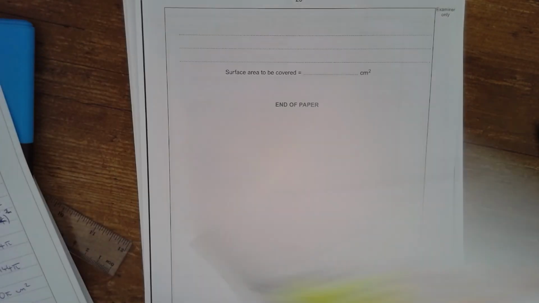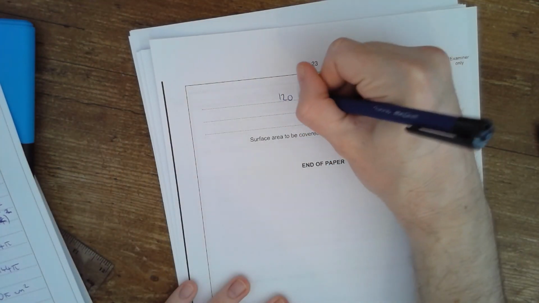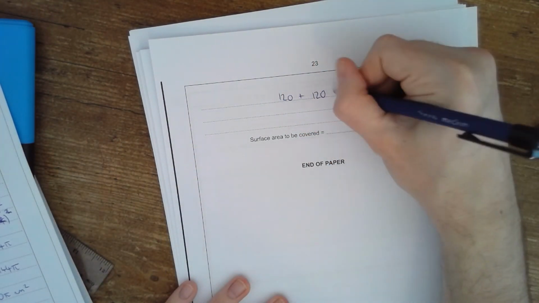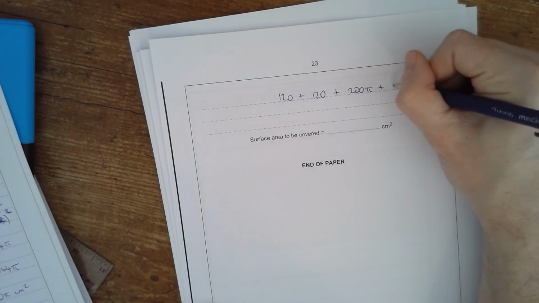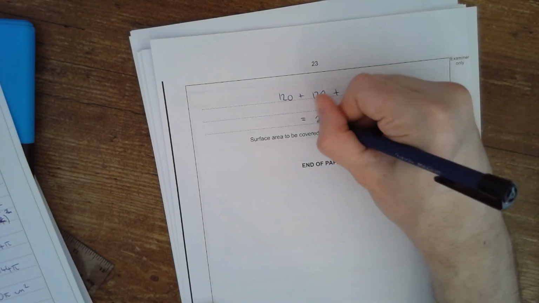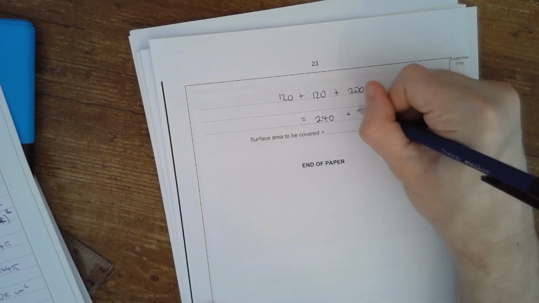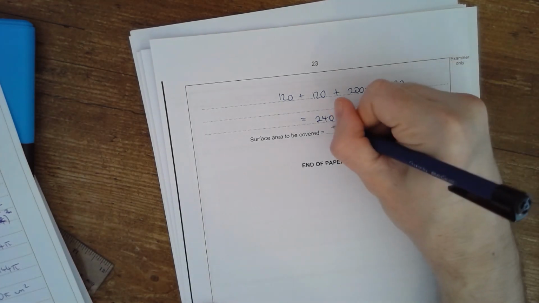So my total surface area, over onto the other side now, is going to be 120 centimetres squared plus 120 centimetres squared plus 200 pi plus 120 pi. So that is going to give me a total of 240 plus 320 pi centimetres squared, which I could have just written there as well.